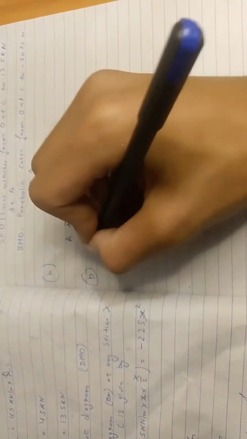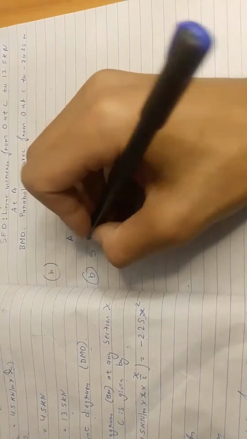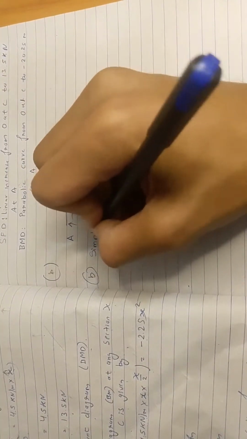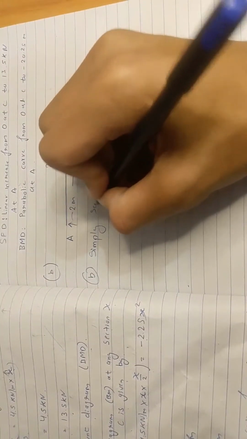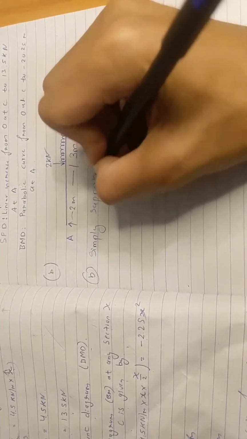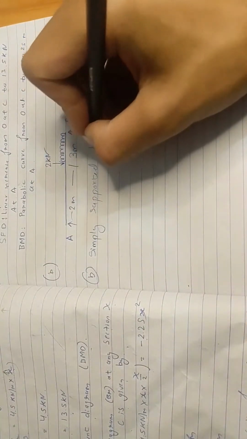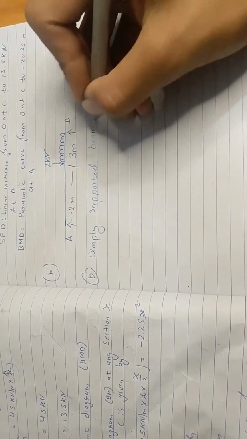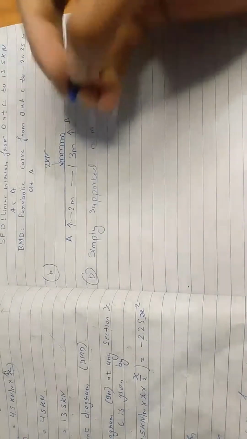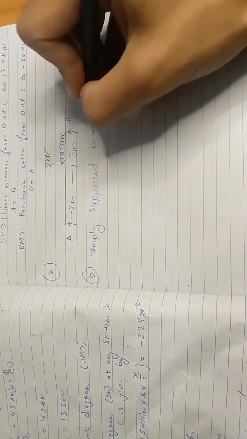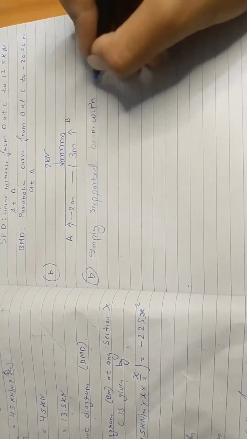So firstly, B, step 1: simply supported beam with point load.